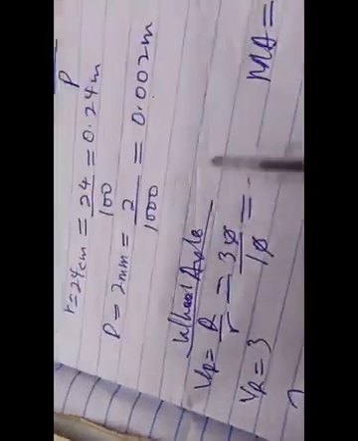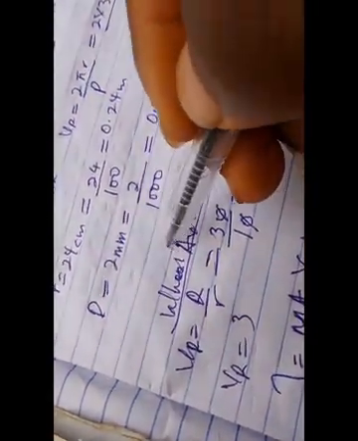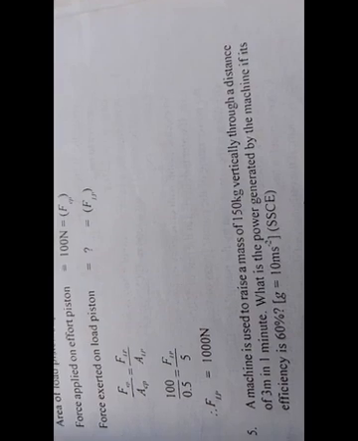So that's how we get our answer. Just understand the nature of the question. The question will determine what you are going to use. Like this is wheel and axle now. When you are dealing with wheel and axle, you are dealing with radius over radius.